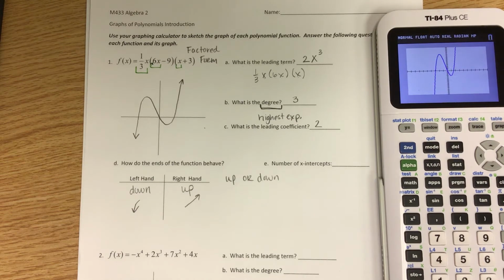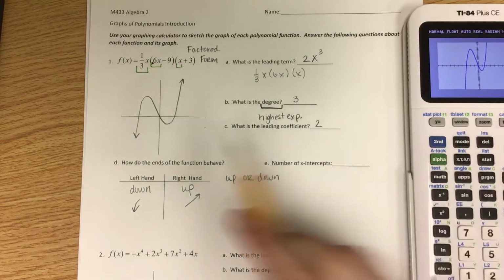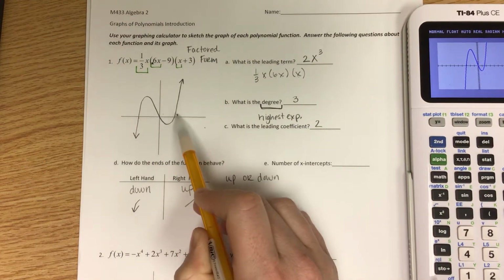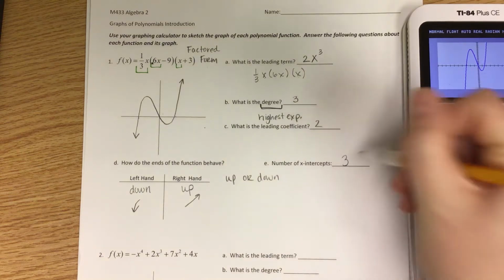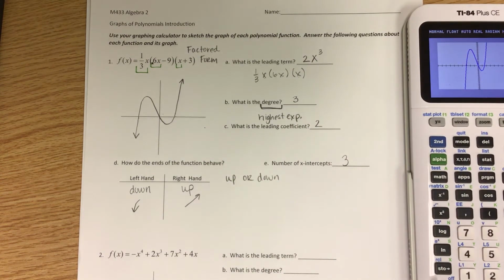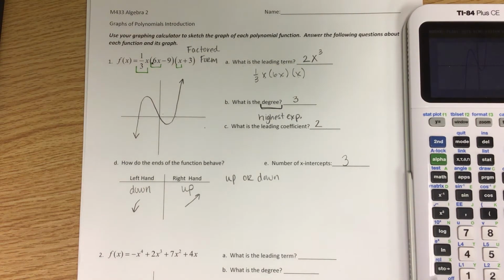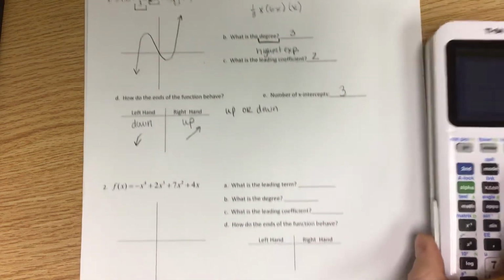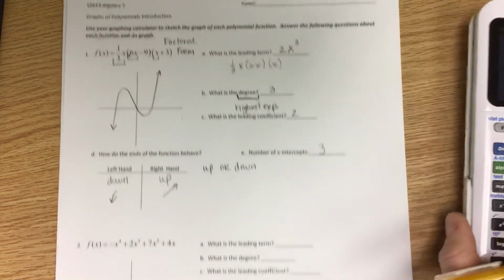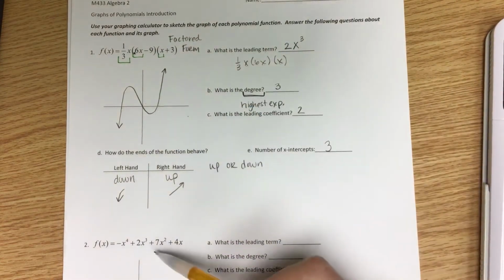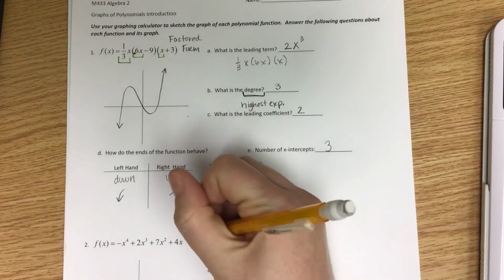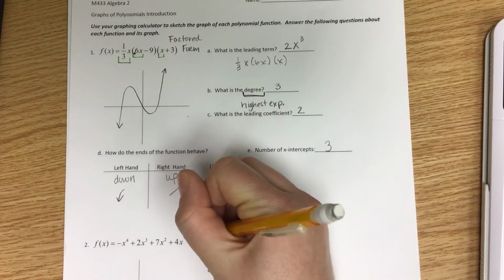And then the last thing I need you to do is to identify the number of x-intercepts. When I take a look at this one, I have 1, 2, 3. I had 3 x-intercepts. All I have to do is count them. As you go through these problems, this is all I expect you to do. Now, the only difference between number 1 and number 2 is that in number 2, this function is now in standard form.